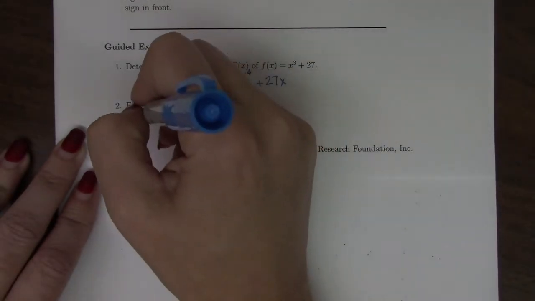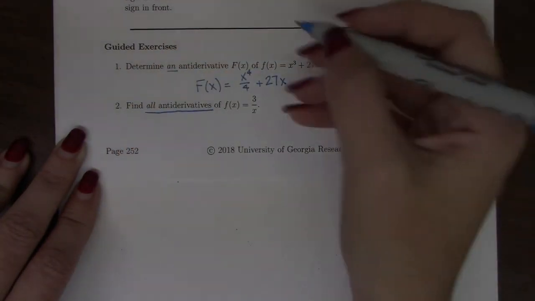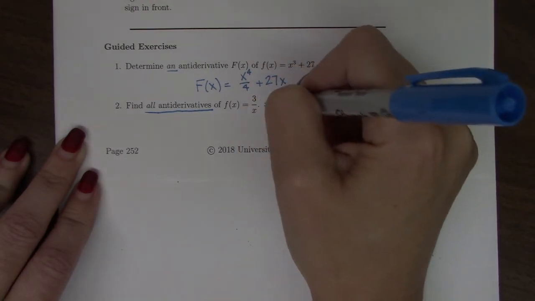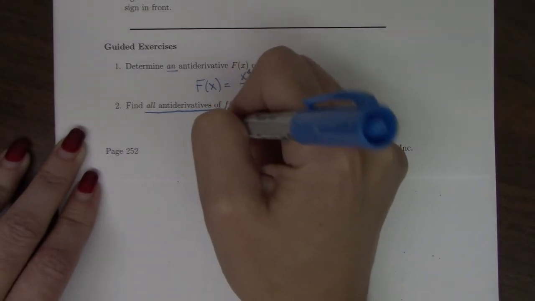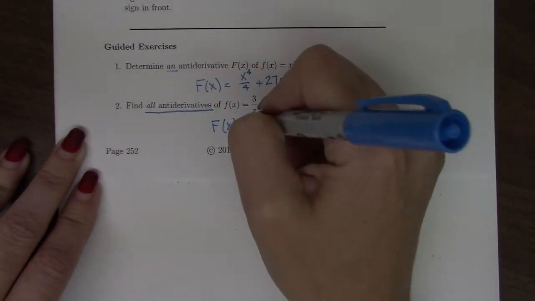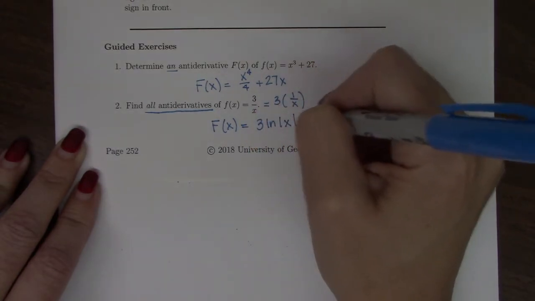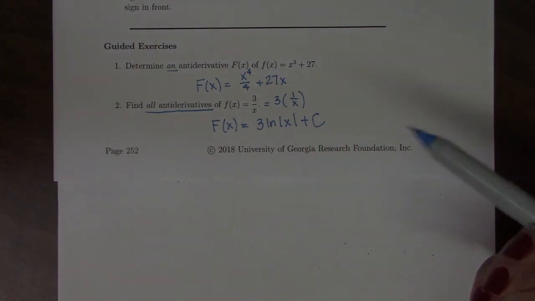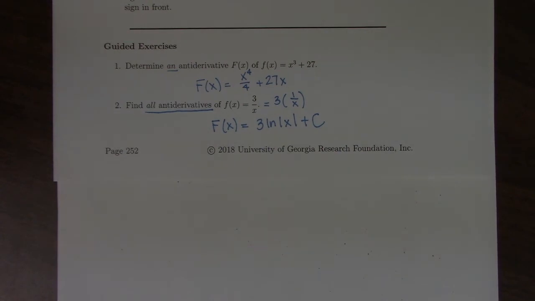But if we want to find all the antiderivatives of 3 over x, well, 3 over x is the same thing as saying 3 times 1 over x. So f of x is going to be 3 times the natural log of the absolute value of x plus c. So now for any value c someone picks, this is the general solution. I've got all the possible antiderivatives of 3 over x.